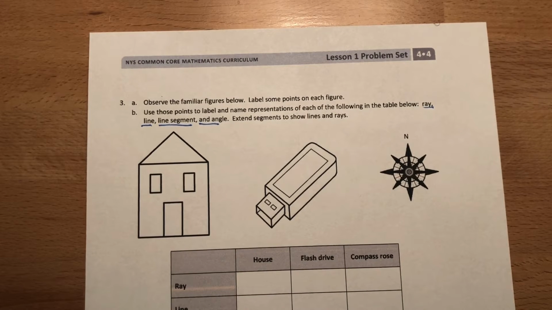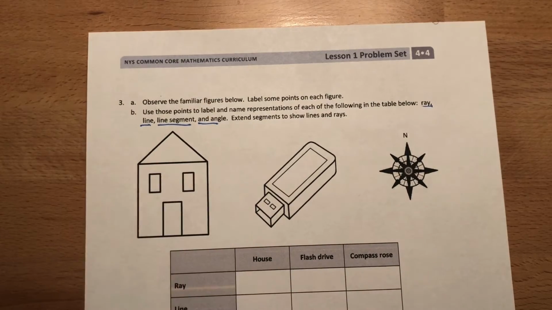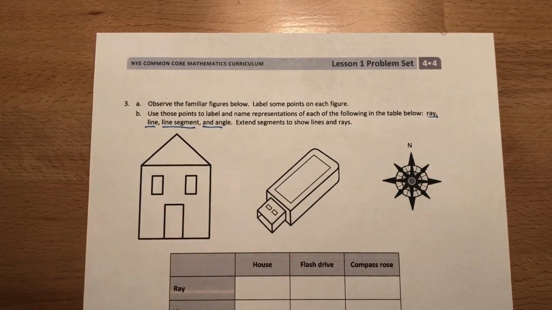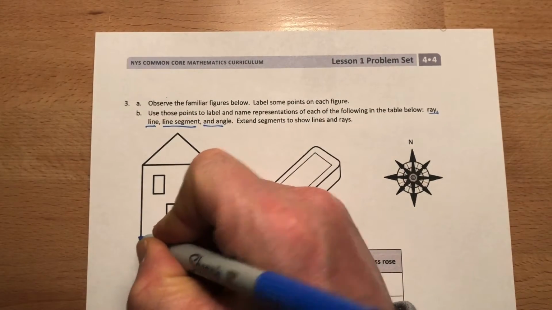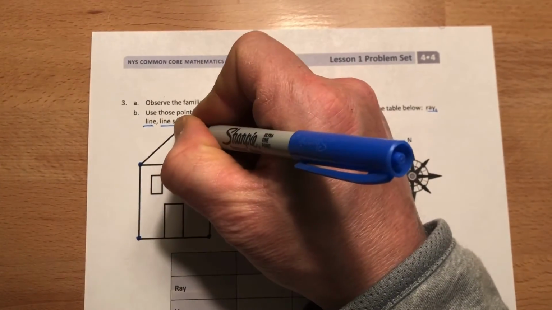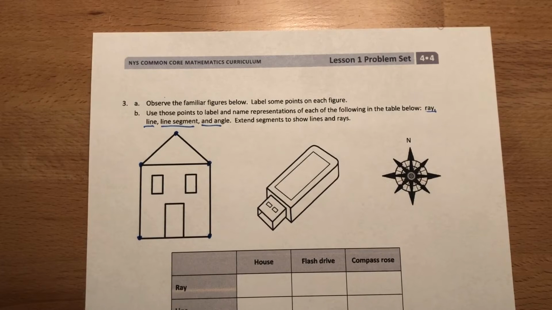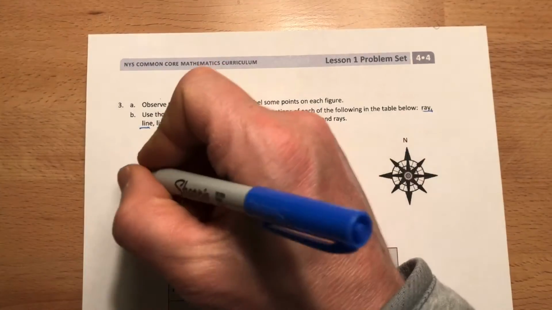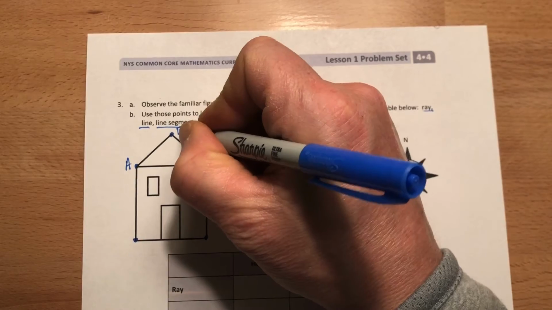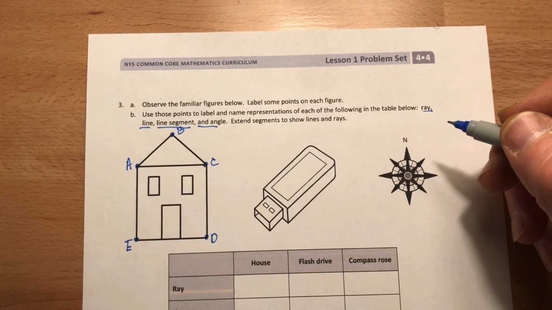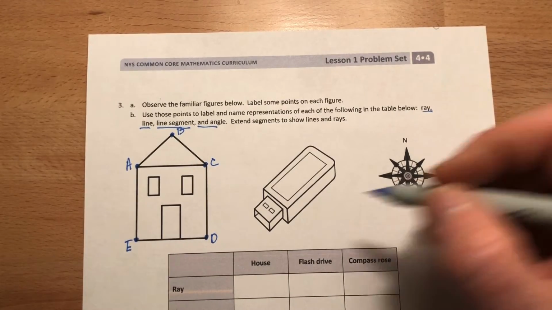All right, so let's take a look at the house here. And let's label the house. I can see all these different points here, right? Let's label the points. Here, here. Let's make just these points like that, all right? So we can see them. Not too big. All right, big enough. Okay, so let's label these. Let's see, A, B, C, D, and E. That works, right? Yeah.